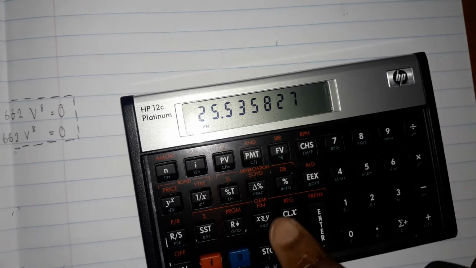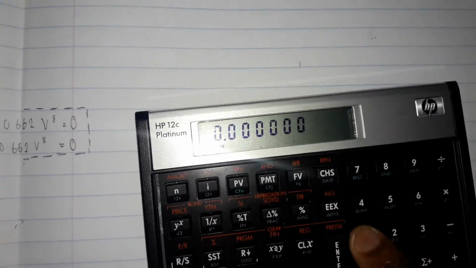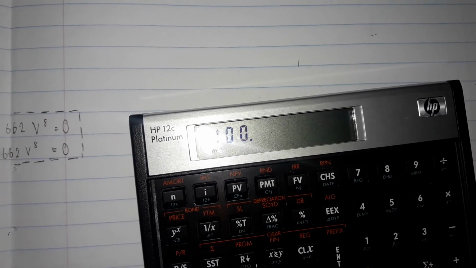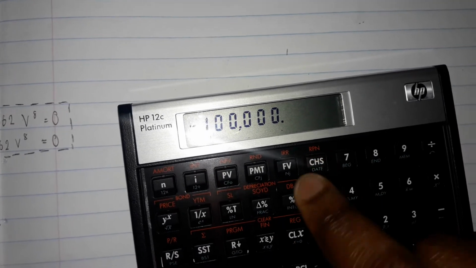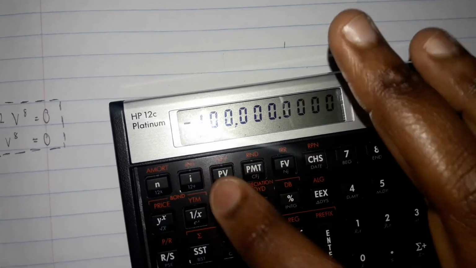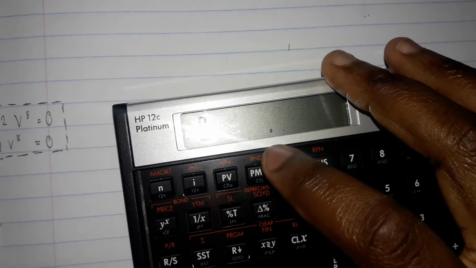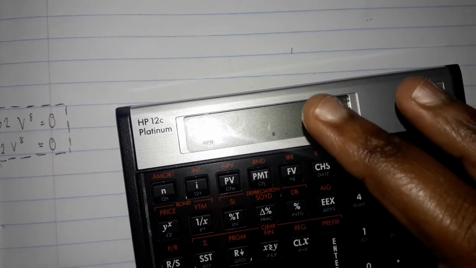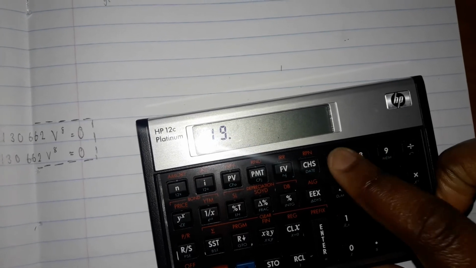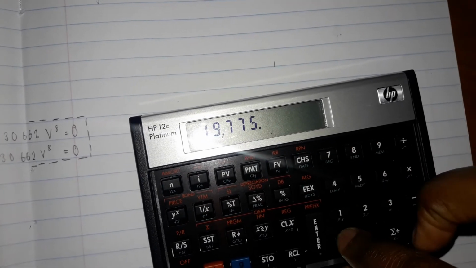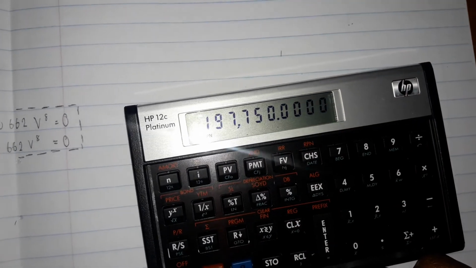Okay, let's clear it and see what happens. Okay, 100,000, change sign, first cash flow, second cash flow, 0, 7 times, last cash flow, 197,750. Okay.